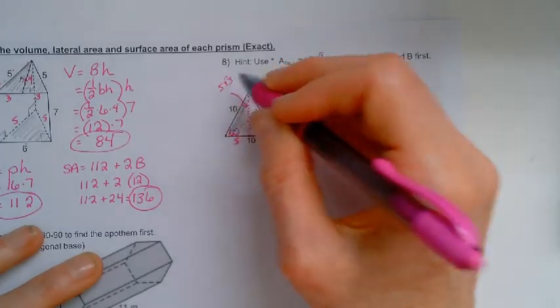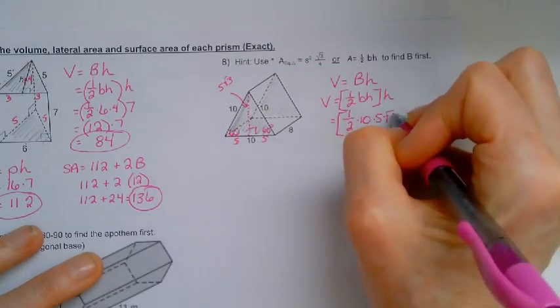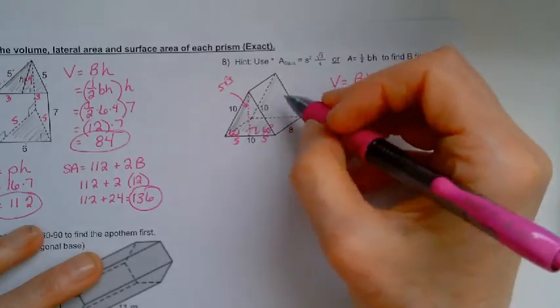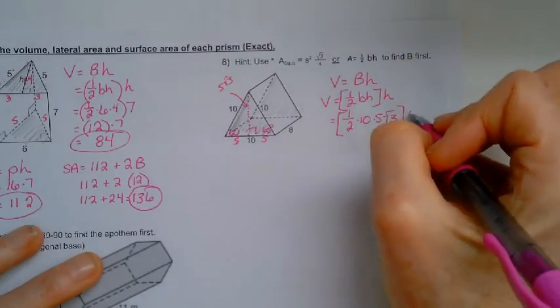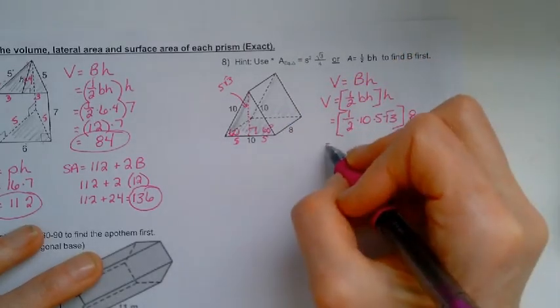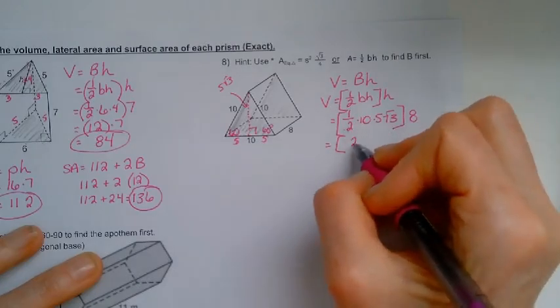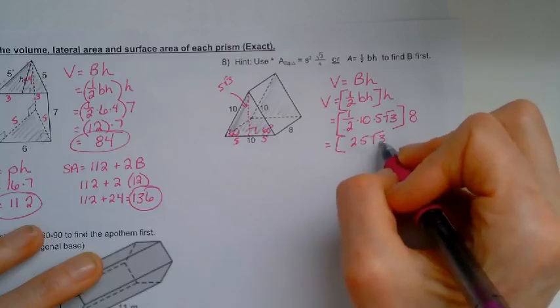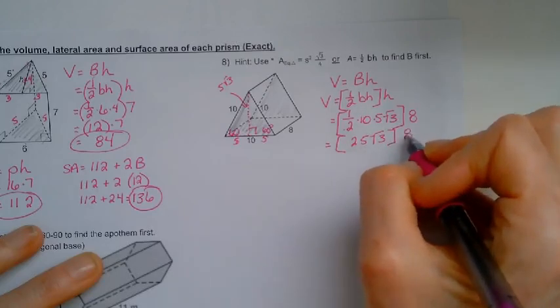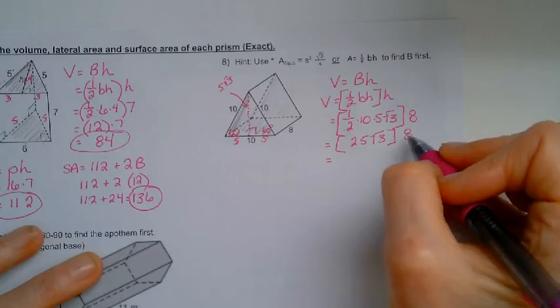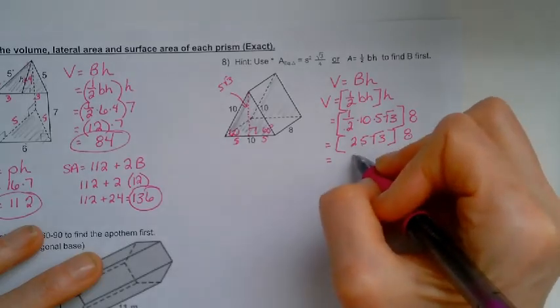And we multiply that times the distance between the two bases, or the height, which is 8. Okay, so inside of here we get half of 10 is 5. 5 times 5 is 25. So we get 25 rad 3 times 8. And then when we multiply this 8 times this 25, we get 200 rad 3. And that's our volume.